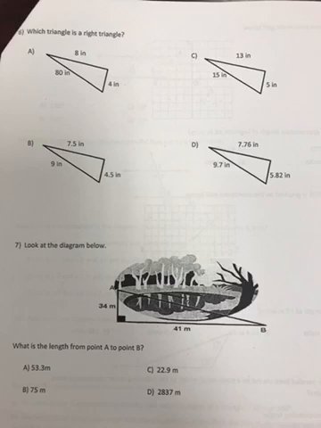Number 6 is pretty straightforward. All it says is which one of these is going to be a right triangle. Well, again, we're always going to use a squared plus b squared equals c squared. If you're not getting tired of hearing me say that, I'm already getting tired of saying it. First, you have to figure out which side is C on all of these. Well, C is always going to be your longest side, whether it looks like it or not. So you just have to look at the numbers and pick out side C.